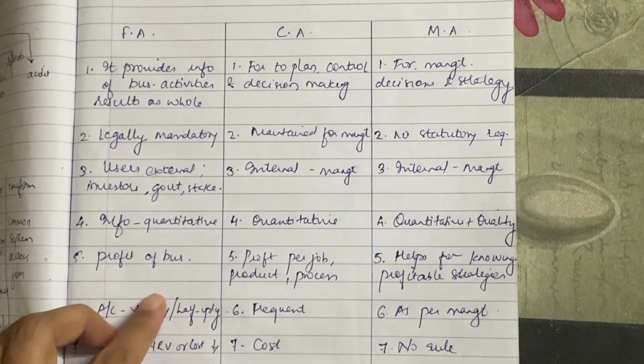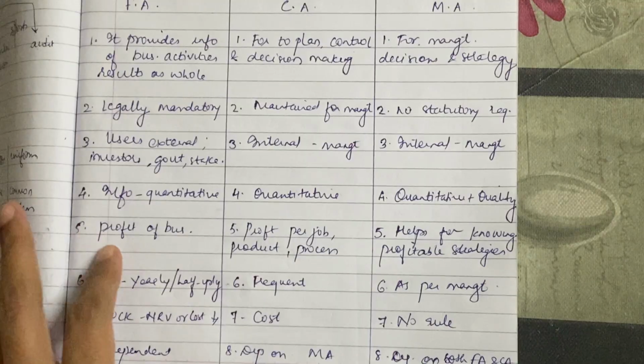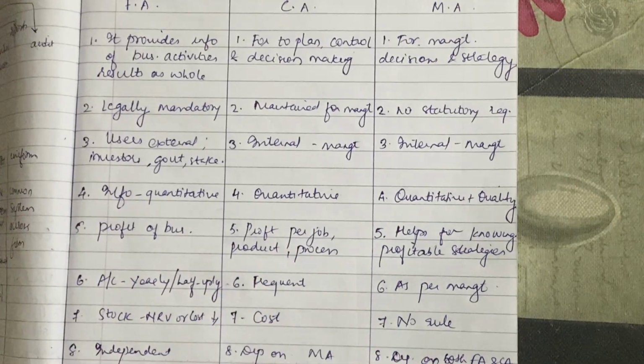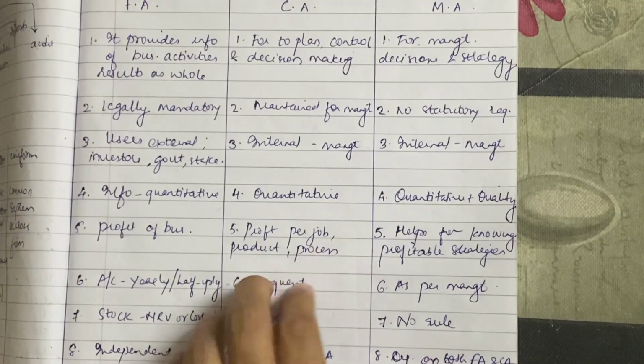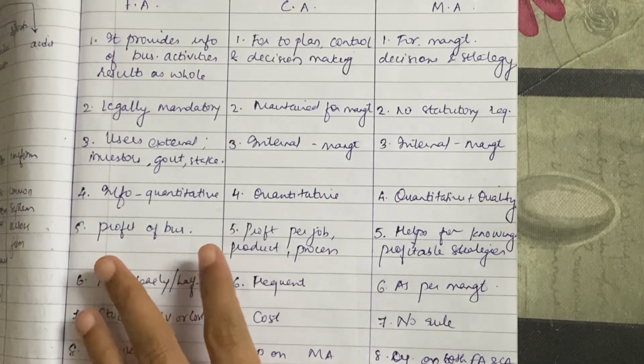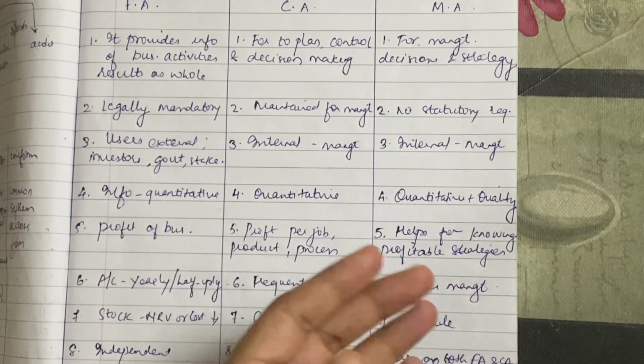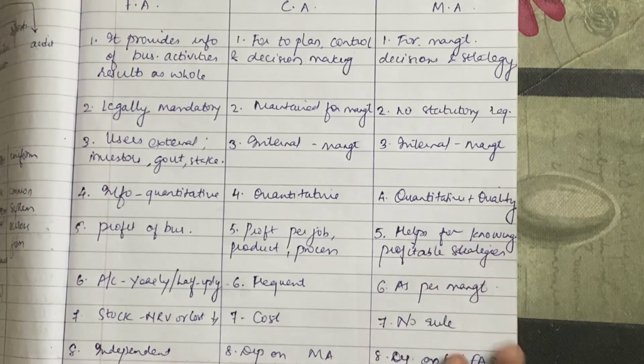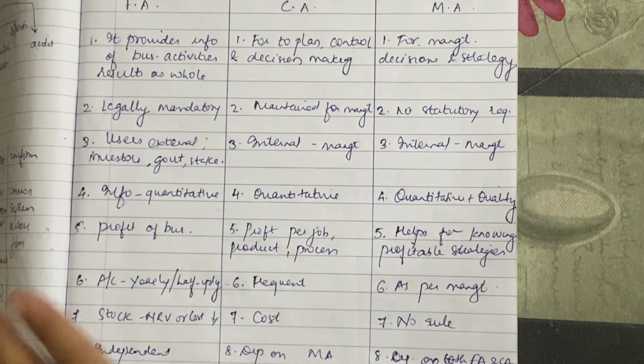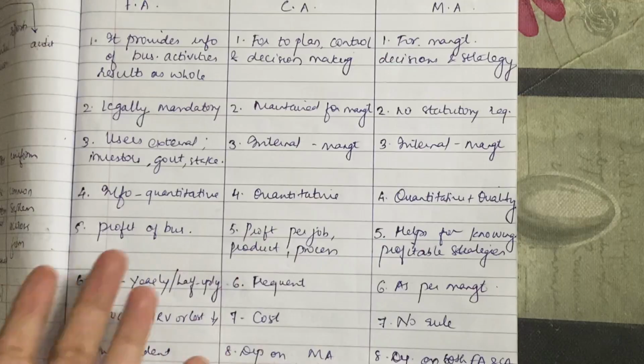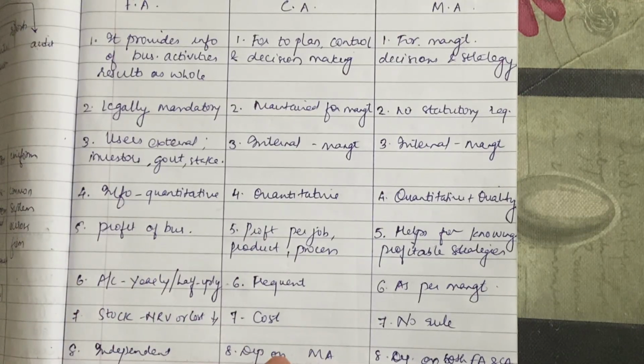In financial accounting, the profit of the whole business is analyzed. In cost accounting, the profit is per cost center, cost object, cost unit, so it differs per job, product, process, service. In management accounting, profit is not determined, but it helps in knowing what profitable strategy can be used to gain more income. Financial accounting is done yearly, half yearly.